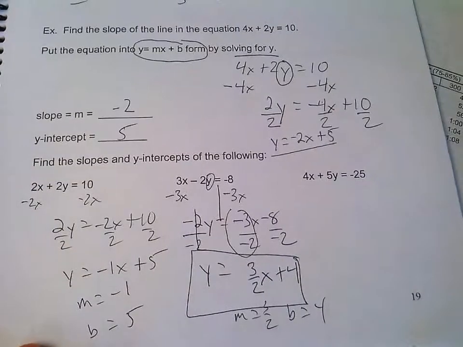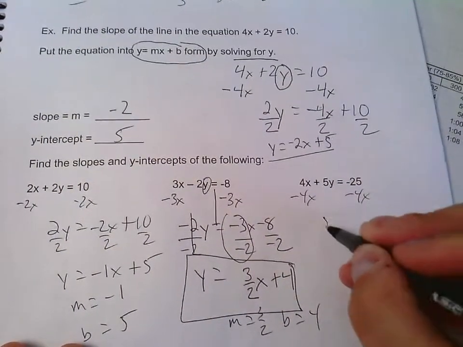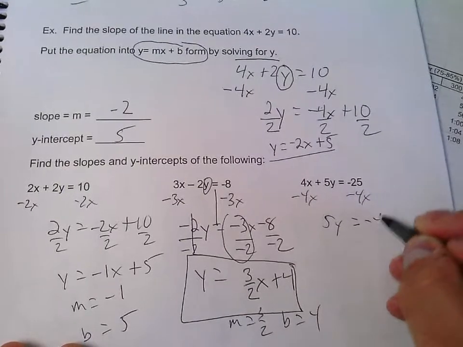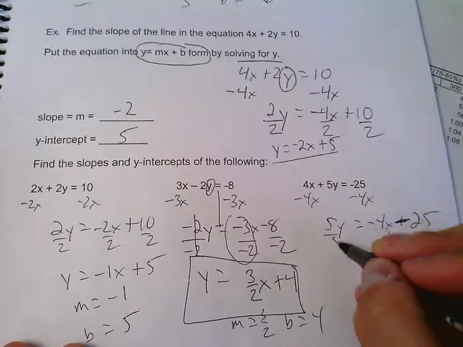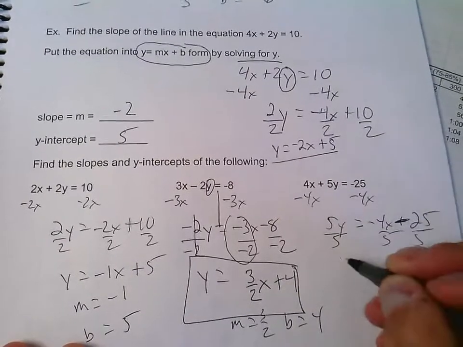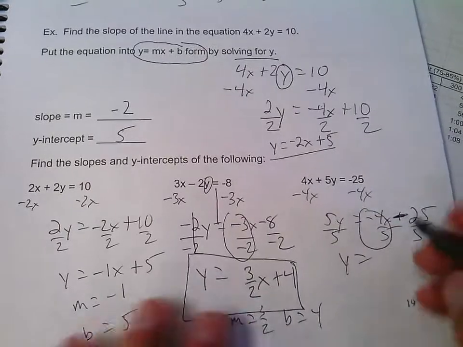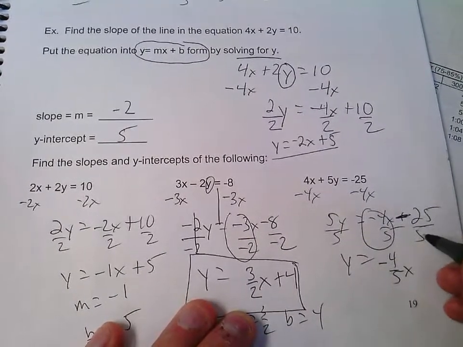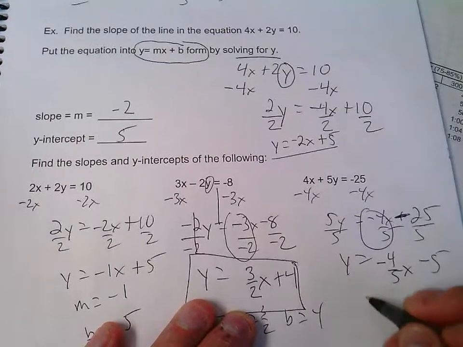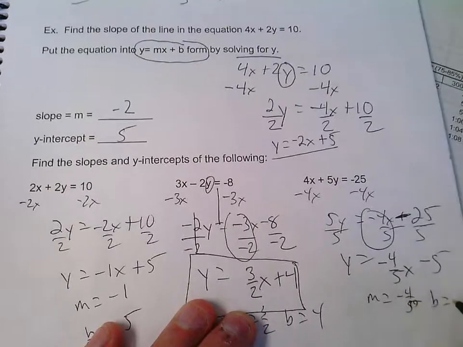The one on the right, subtract 4x from both sides. I get 5y equals negative 4x minus 25. Divide through by 5. This one I can't divide, but it is negative. You have a negative divided by positive, so it's negative 4/5 x. And then negative 25 divided by 5 is minus 5. So the slope of this one is negative 4 over 5, and the y-intercept is negative 5.